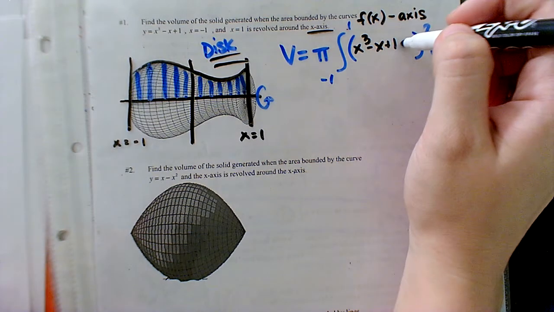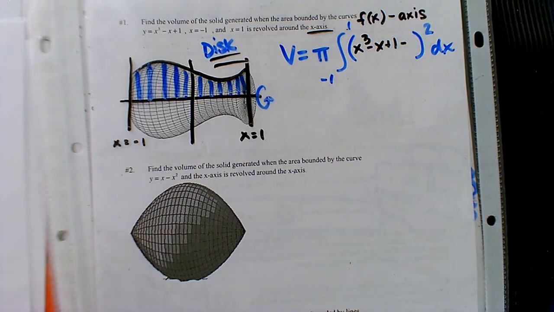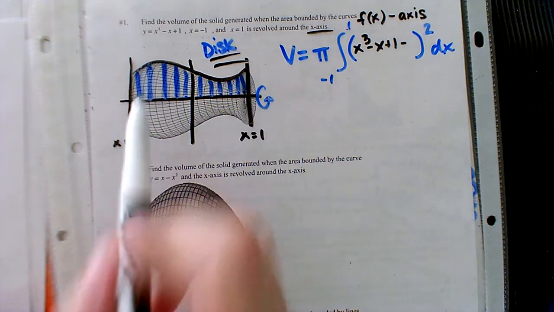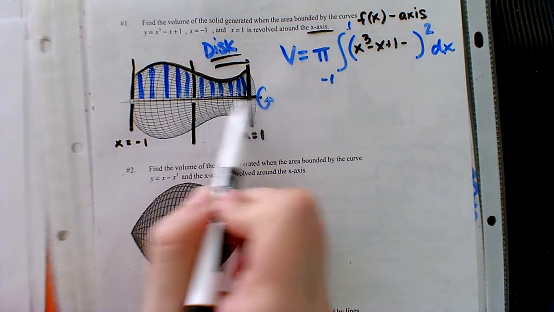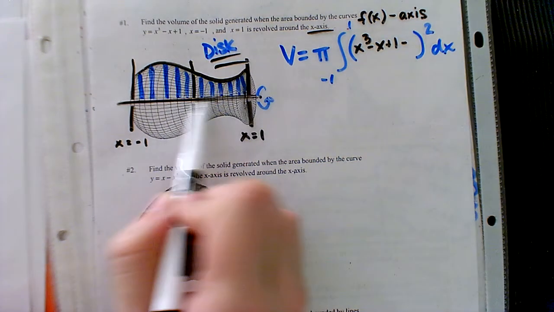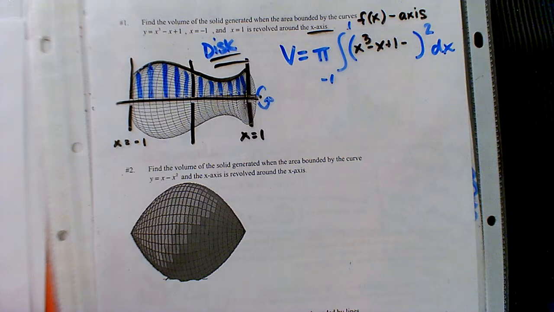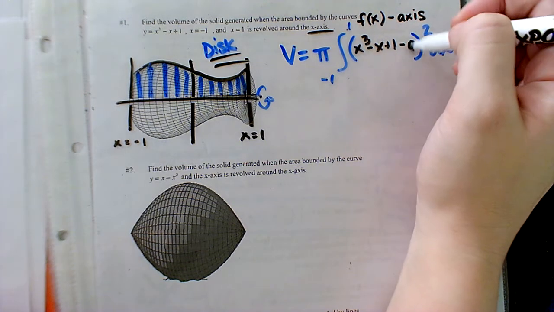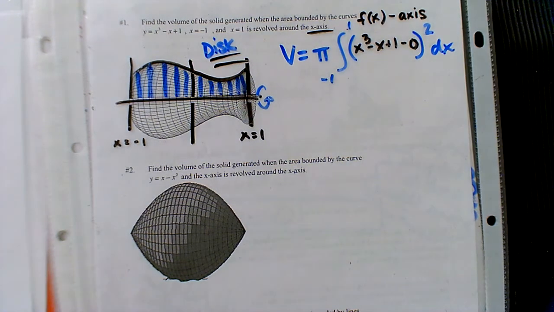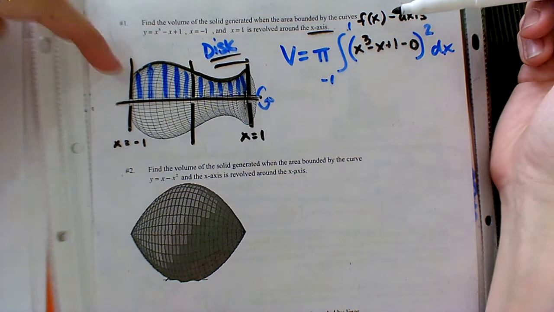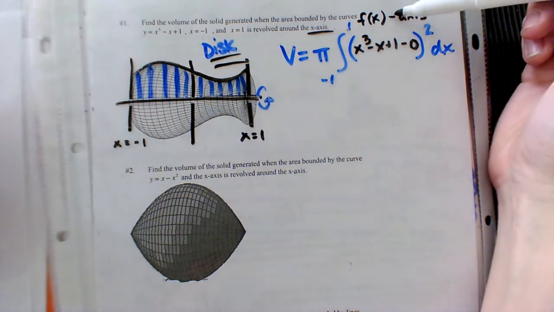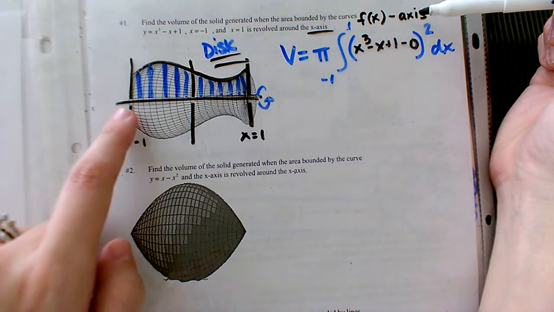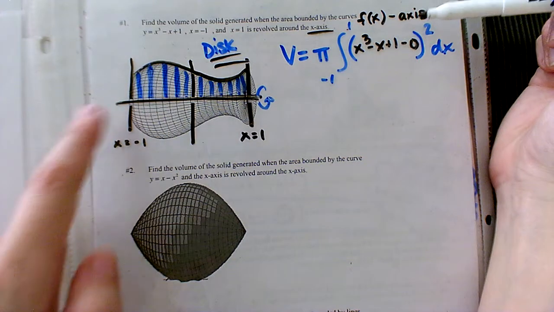And then we'll go ahead and subtract the axis that we are revolving around, which happens to be the x-axis, but what value does the x-axis have? Yeah? 0. Okay, so you don't have to technically write in -0 if you don't want to, but at least we're showing the process. We have the function that the top rectangles touch minus the axis, which happens to be the bottom function.